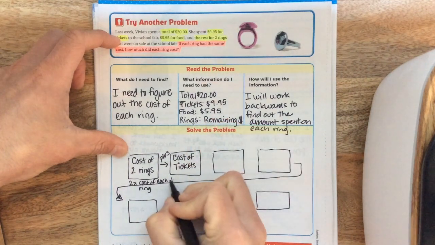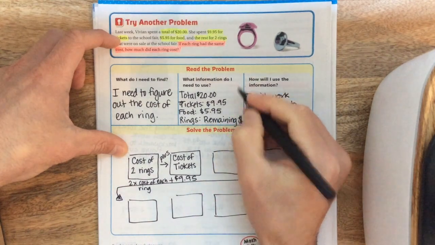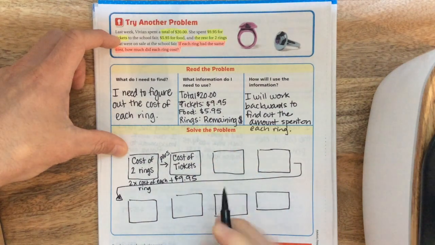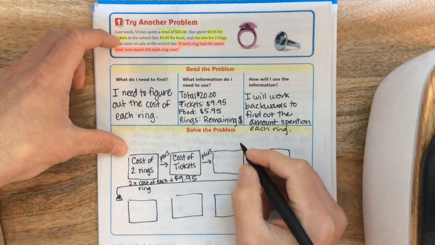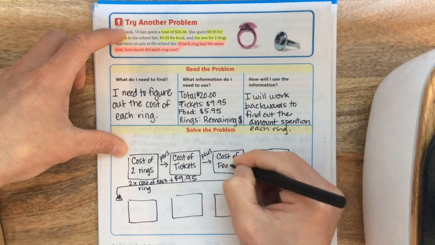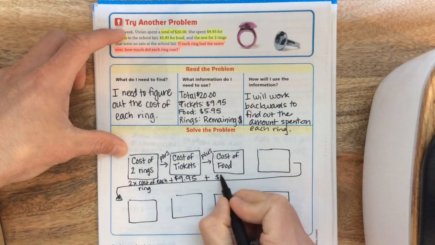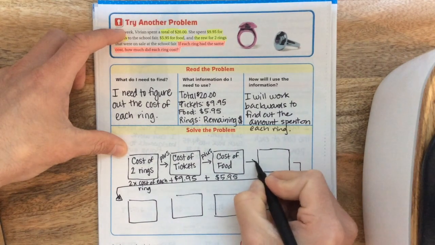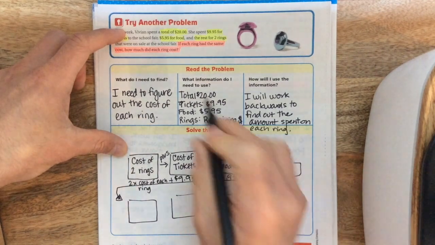I know that was $9.95, so I'm kind of checking off these. So I've used, or I've talked about, made a box for the rings. I'm talking about the tickets. My next thing that I'm going to add is going to be the cost of food. So I'm going to add, now I can look up here to see what that exact number was, $5.95. And that will equal my grand total, which I know was $20.